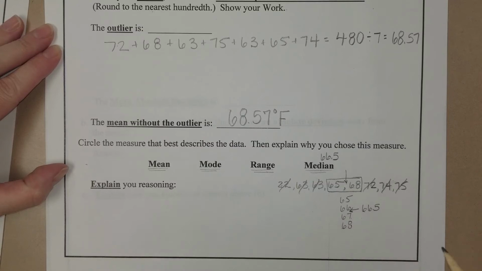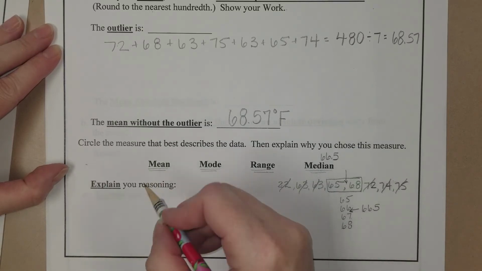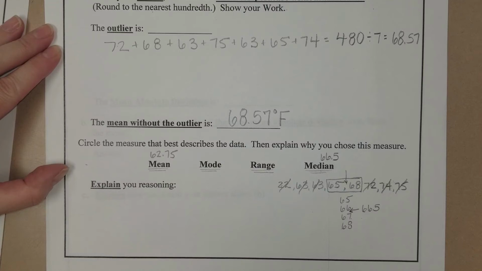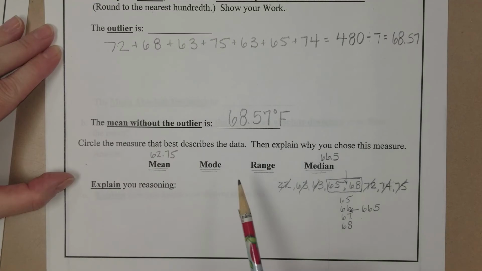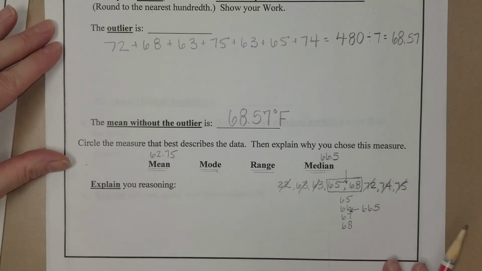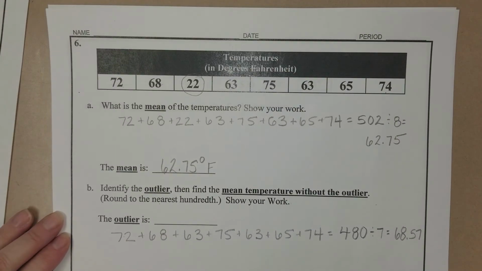Now, the mean, we said, was 62.75. Mode is not a good representation for the data because it's the most often occurring piece of data, and in this case, we don't have a mode. Oh wait, I'm sorry, we do.